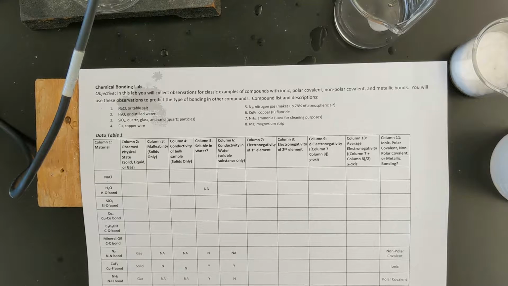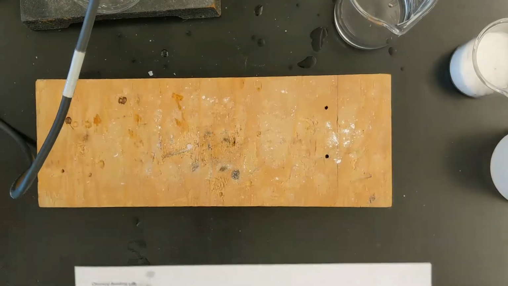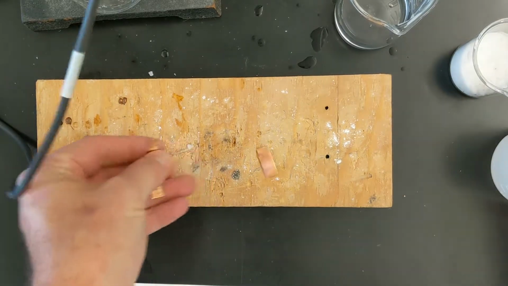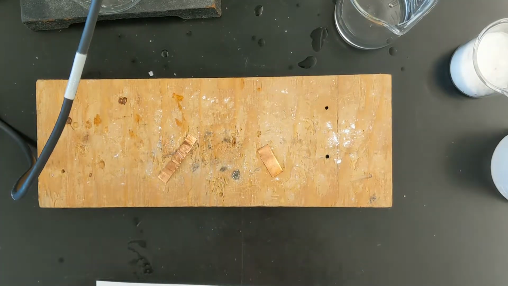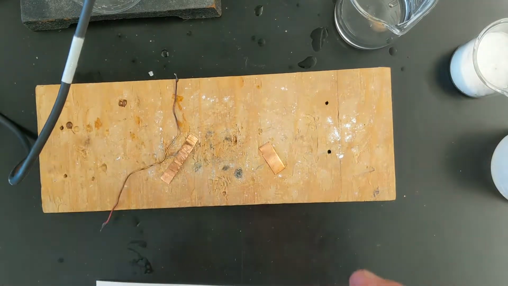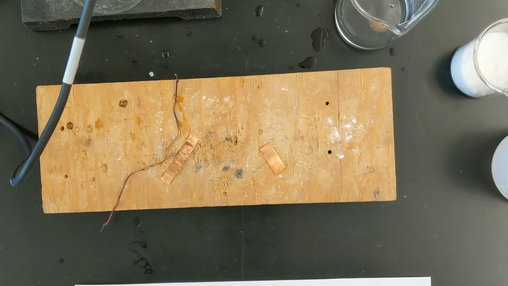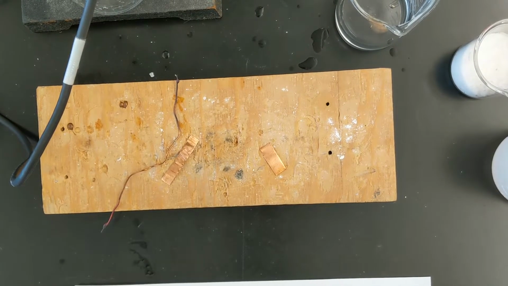The Cu with the little x on the bottom simply means that we have copper, lots of copper atoms all bonded together. So I have a couple of samples of copper here that we can work with. In the first test, we're just going to look and see is it solid, liquid, or gas. Of course, copper is a solid at room temperature, and so we're going to write solid there.